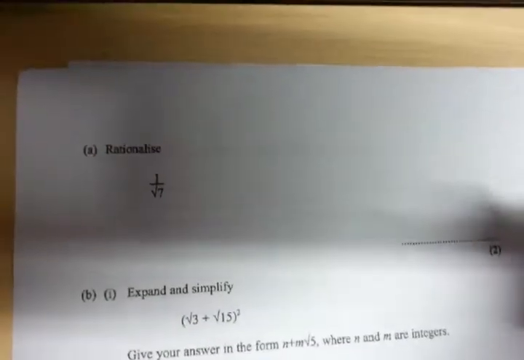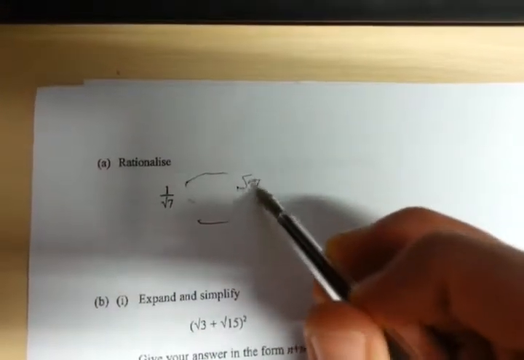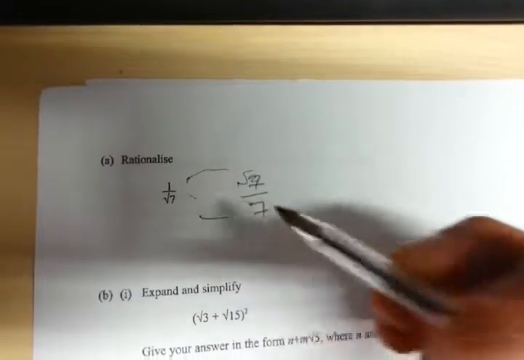Same deal again here. Rationalizing 1 over root 7, you multiply the top and the bottom by root 7. And we get root 7. 1 times root 7 is root 7 over 7.